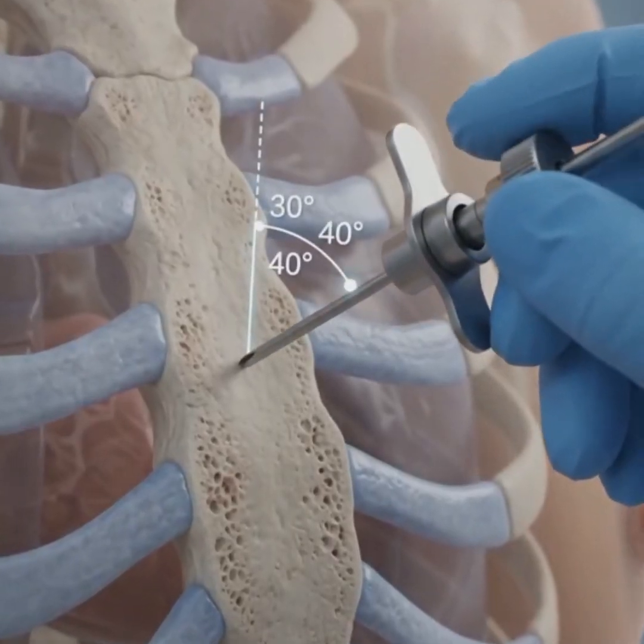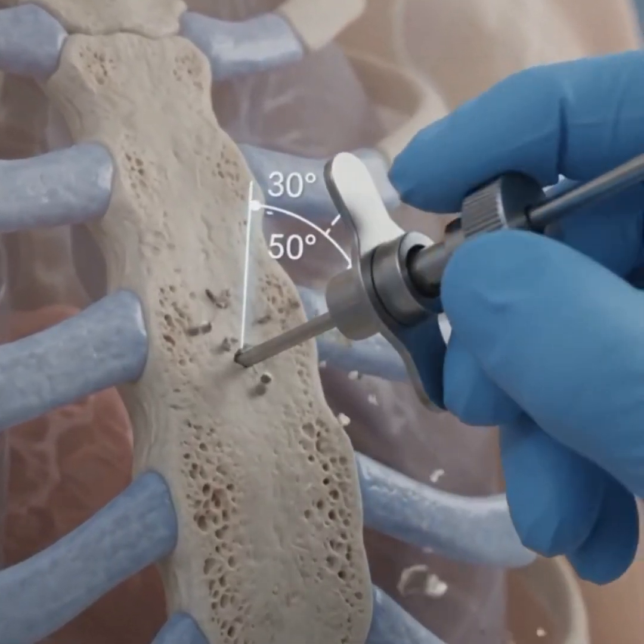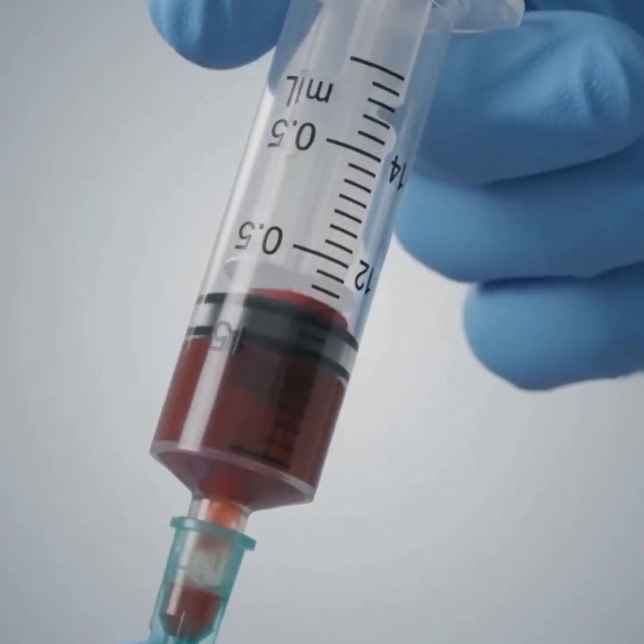Insert the needle obliquely at 30 to 40 degrees. Advance with a rotating boring motion. Entry into the marrow is marked by a decrease in resistance. Aspirate a small volume of fluid.